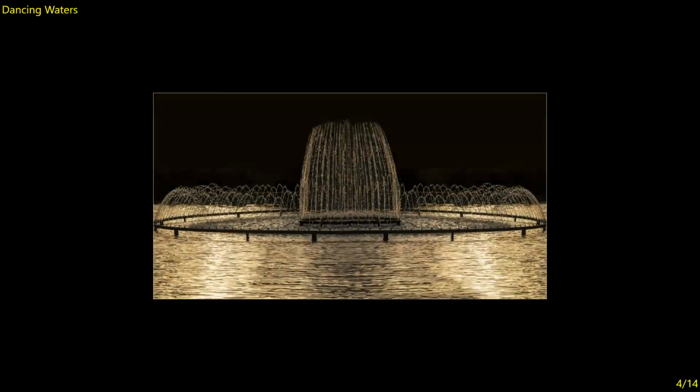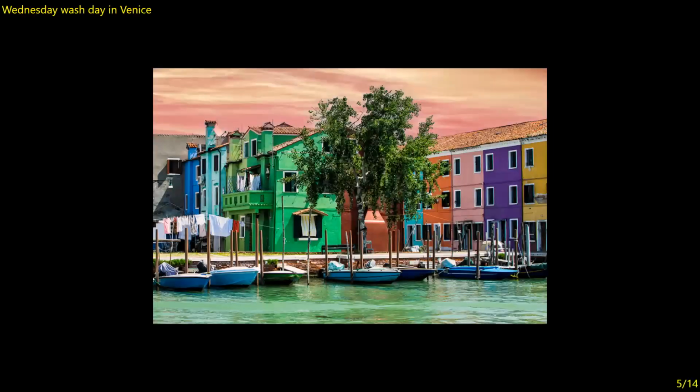Dancing Waters. 8. Wednesday Wash Day in Venice. 7.